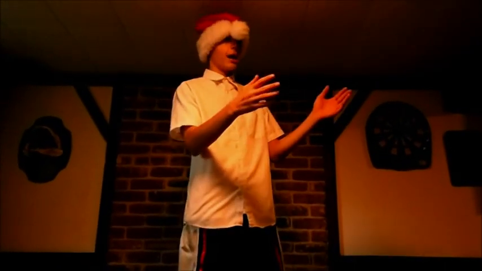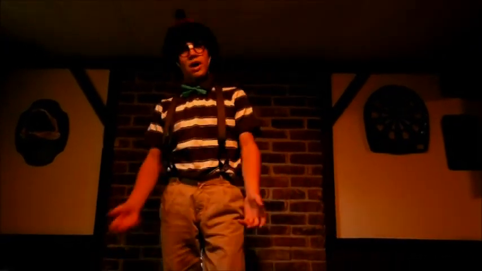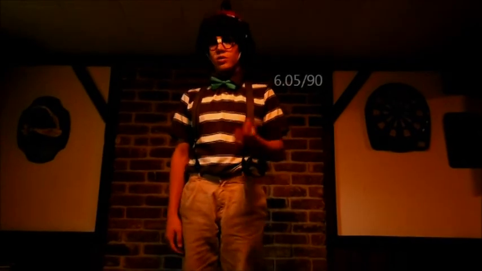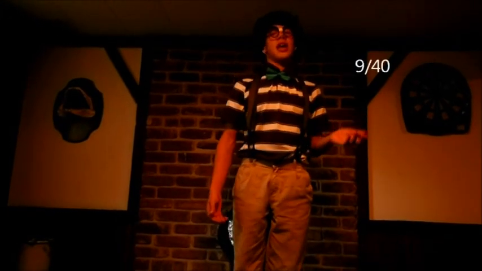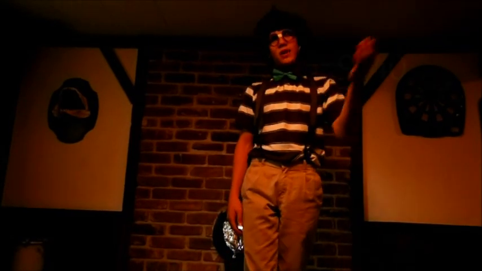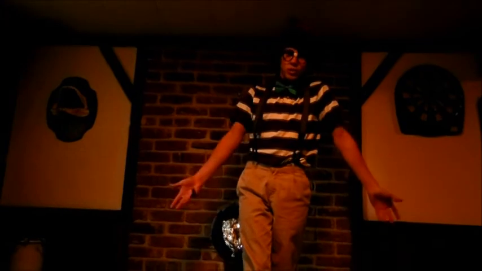Here's Matthew Pye. So, what does this all mean? Well, the slope, 6.05 over 90, means for every 6.05 seconds, you travel 90 feet. The y-intercept, 9/40ths, means that at 0 seconds, you already traveled 9/40ths of a foot, which is illogical because you haven't gone anywhere.